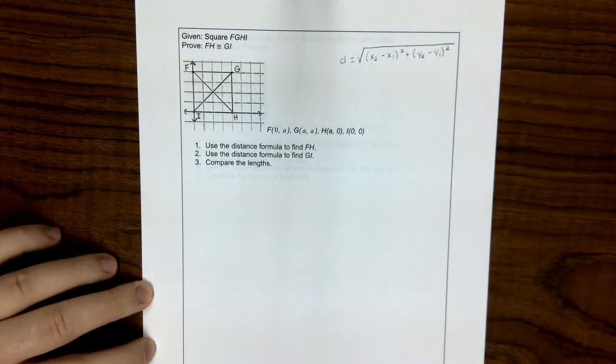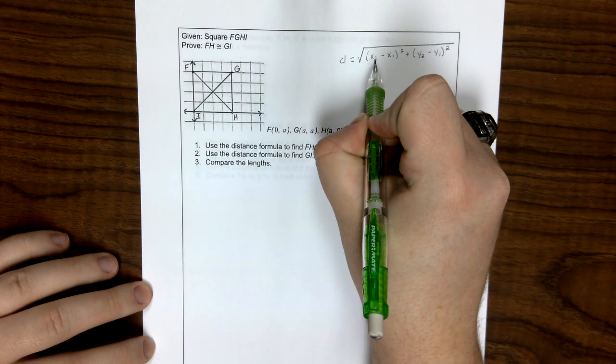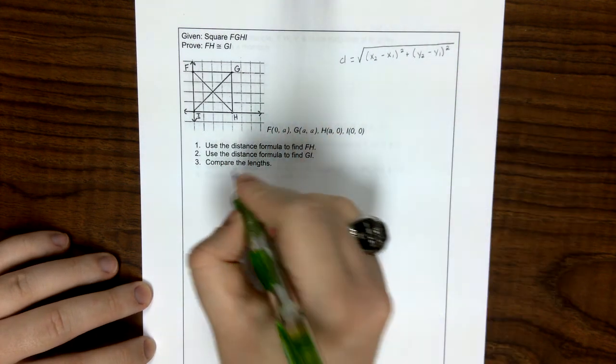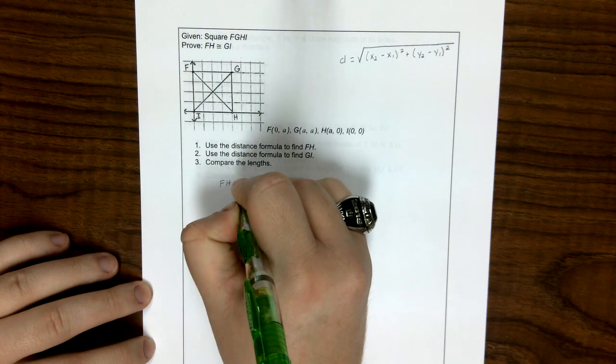So we're going to use that. And it says usually to start with the second one. So the point that's listed second here is going to be H. So I'm going to start there.